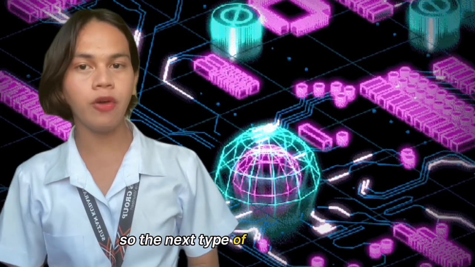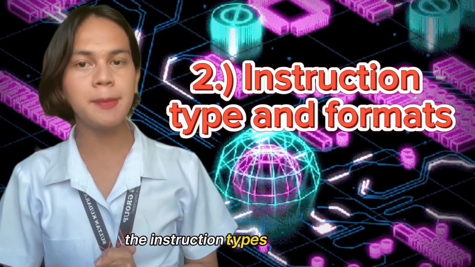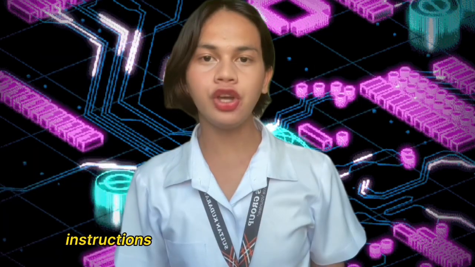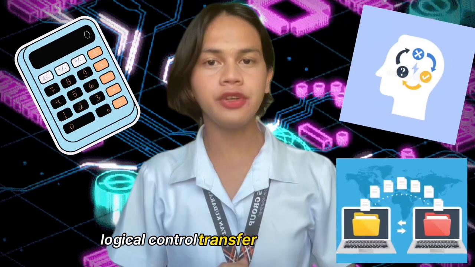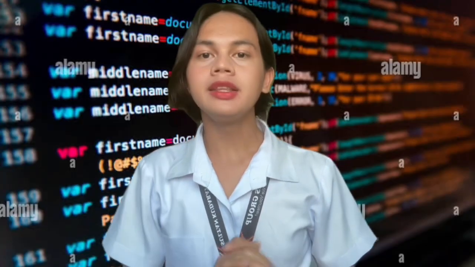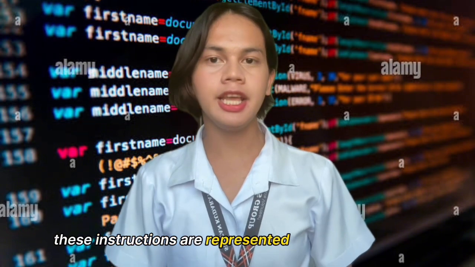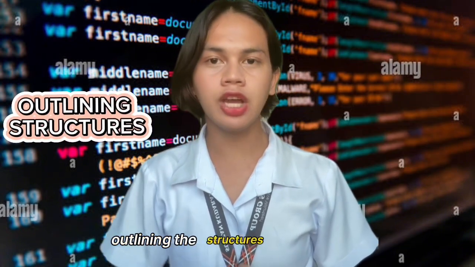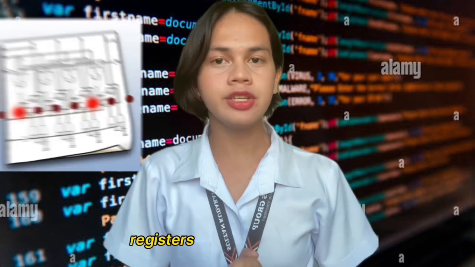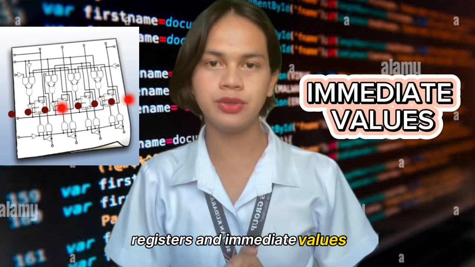So the next topic is instruction types and formats. Instructions can be categorized into various types like arithmetic, logical, control transfer, and data transfer. These instructions are represented in memory through specific formats outlining the structures of operations, registers, and immediate values.